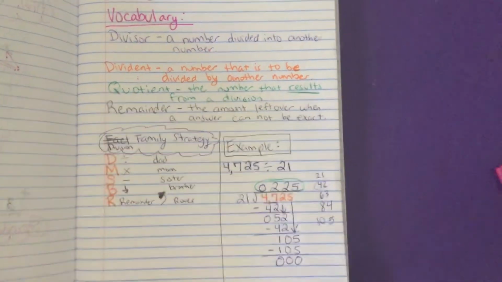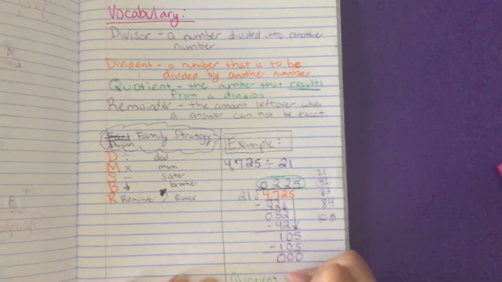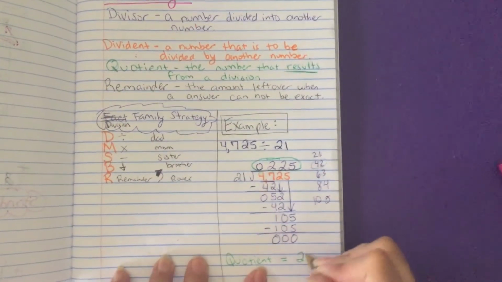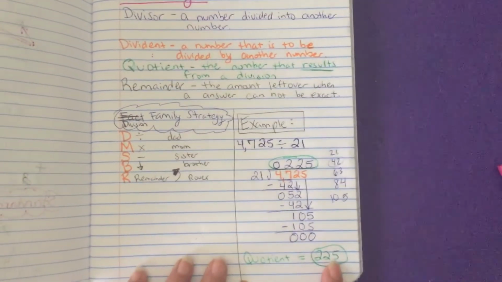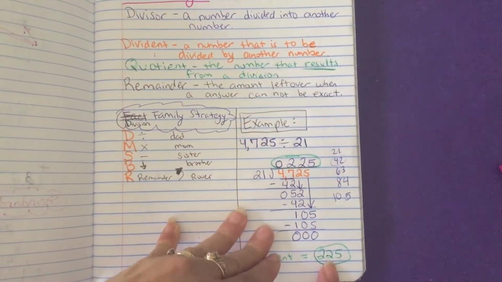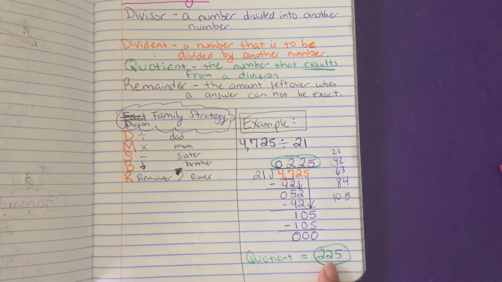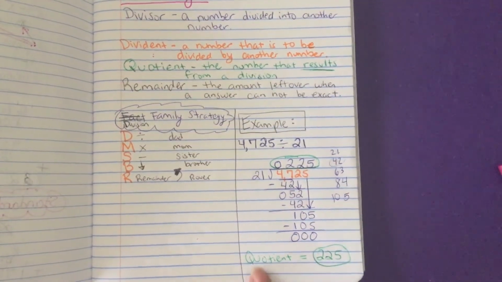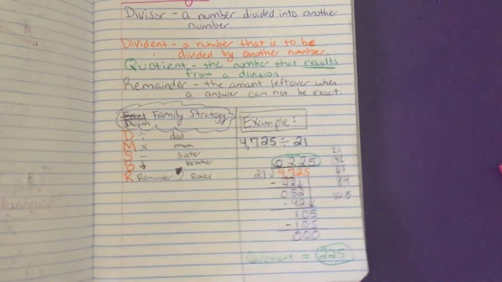225. So I'm going to put right here quotient. Same thing as answer. Quotient equals 225. Make sure that you do this whenever you solve your divisions, because sometimes when you show me your work in those pictures, I cannot see the answer. I'm trying to figure it out. Where's the answer for the student? Okay? So make sure that you give me the quotient and circle it. Got it? Okay. So this is your anchor chart.